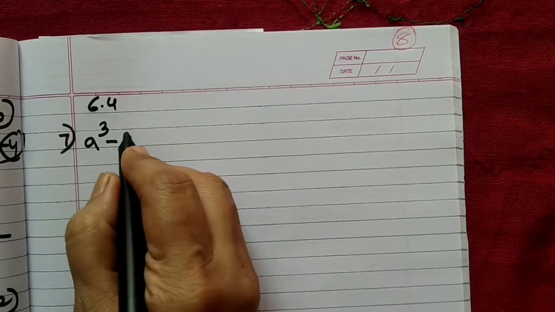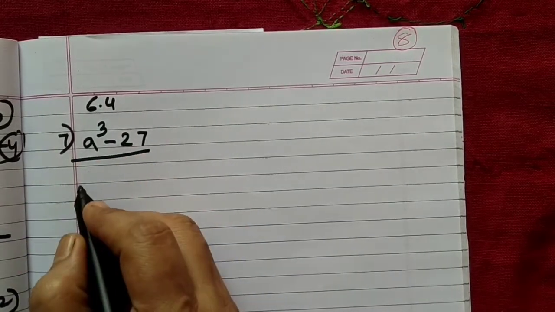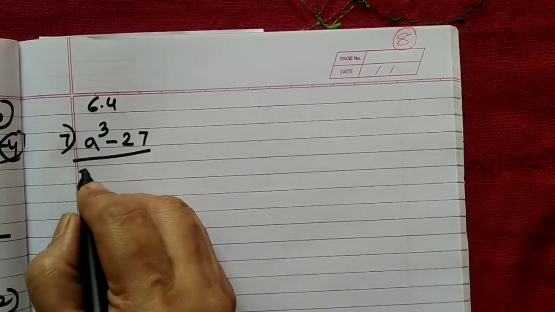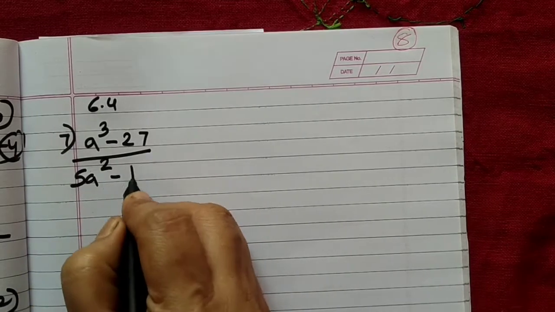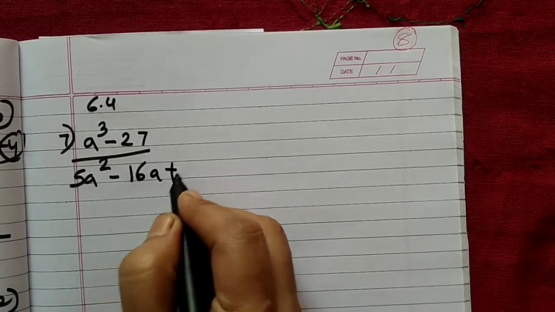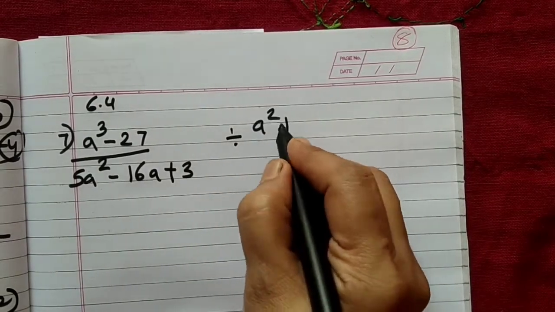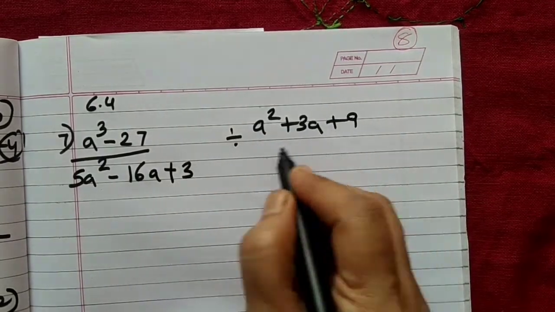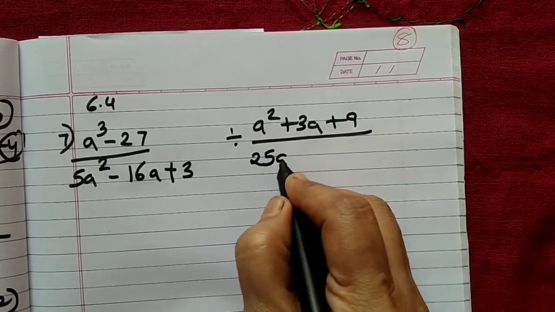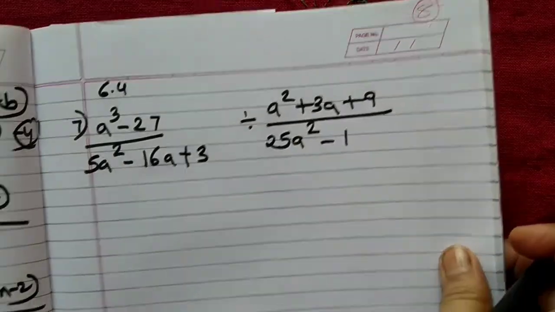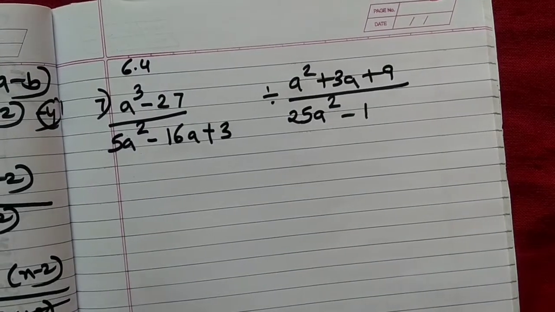So sum number 7 is this: a cube minus 27 upon 5a square minus 16a plus 3 divided by a square plus 3a plus 9 upon 25a square minus 1. This is the 7th sum.